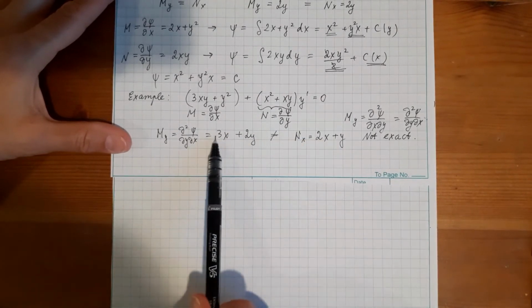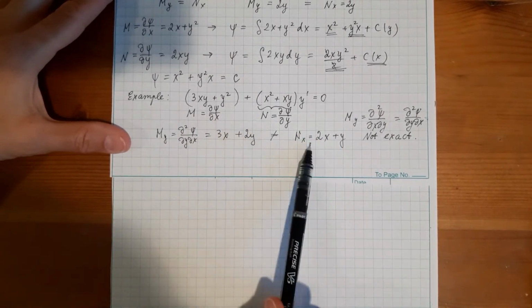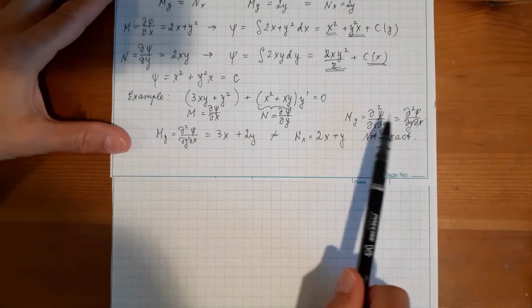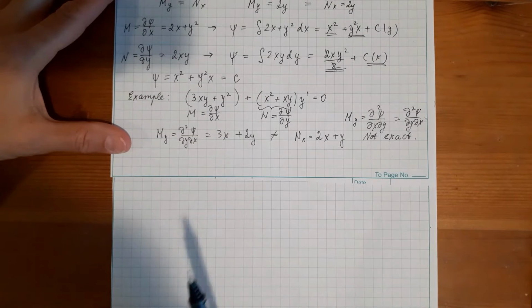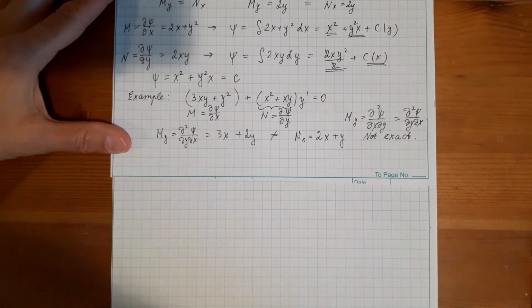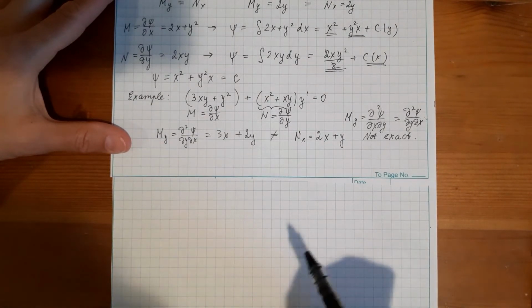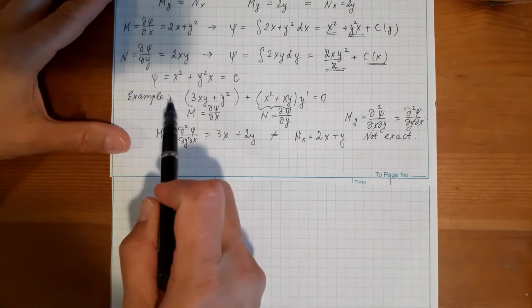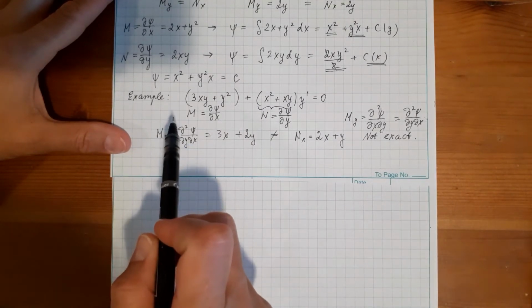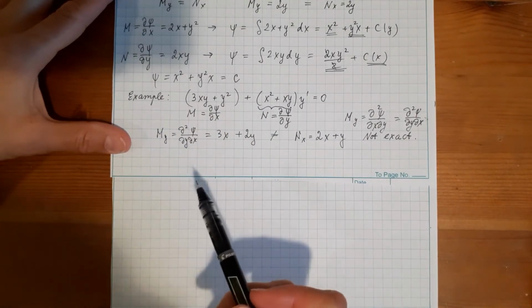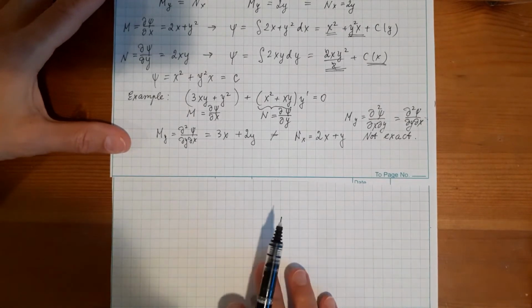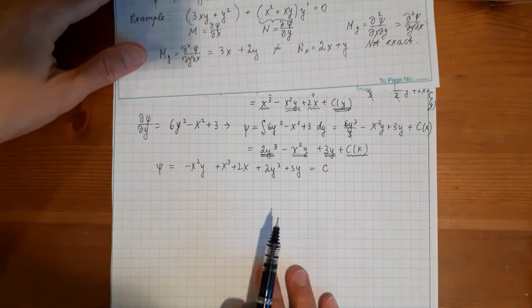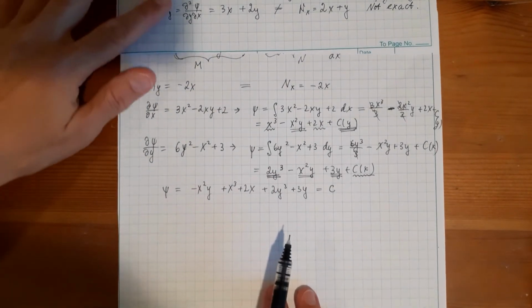Well, it was not exact because these two derivatives were not equal, though they are supposed to be equal if this was a derivative of one function phi, right? So the equation was not exact. So what should we do? Well, remember, an integrating factor is multiplying by some function mu and turning it into a desirable equation. Well, let's see how it's going to look.